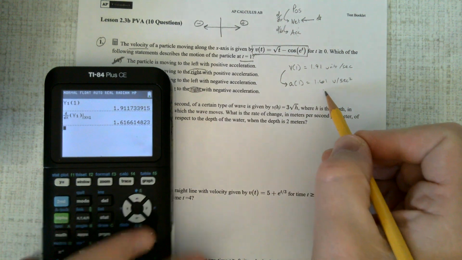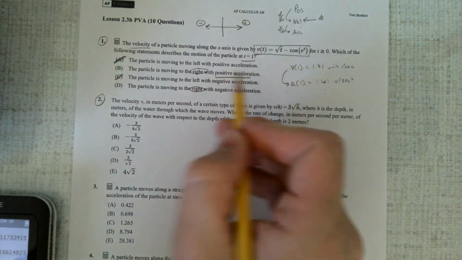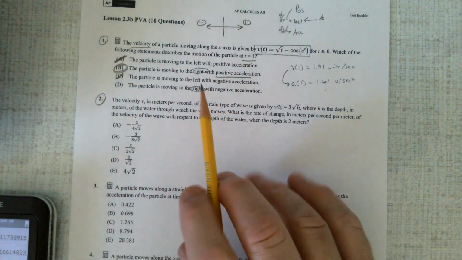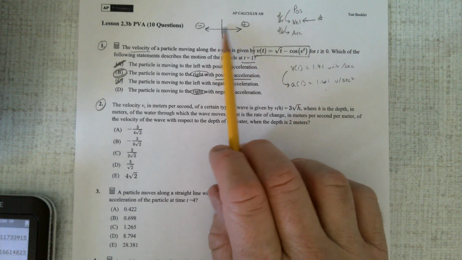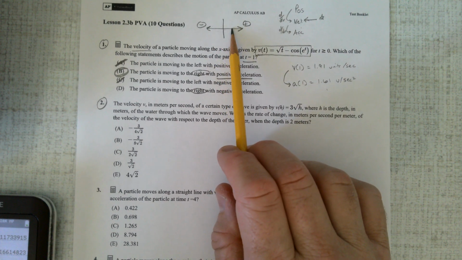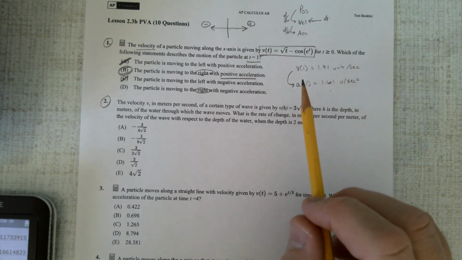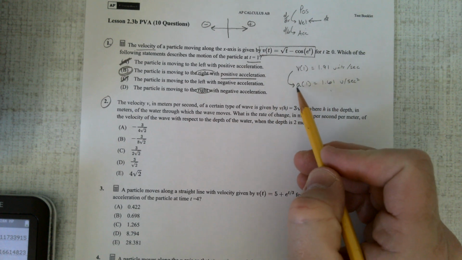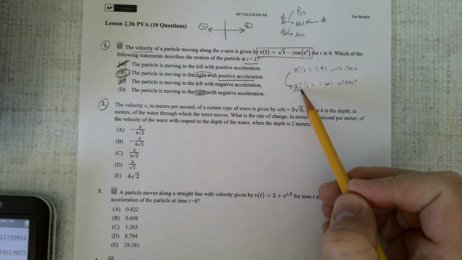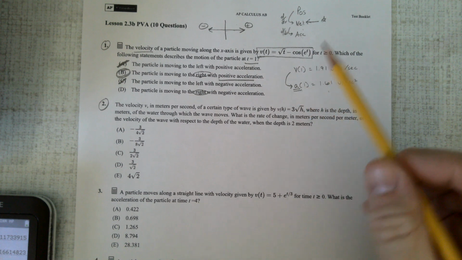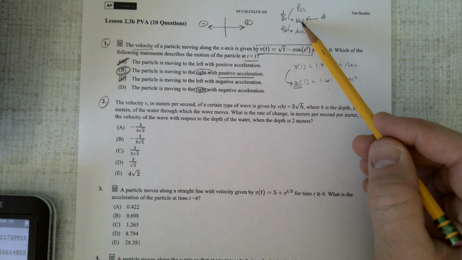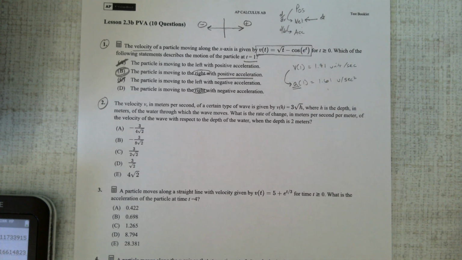So that means it's speeding up. It has a positive acceleration. So this particle that's moving back and forth here is moving to the right, and it's getting faster and faster and faster. It's moving this fast, and it's getting this much faster every second. Again, just be careful. Some people see this and they think acceleration, so they think I have to take two derivatives. Not always. If you're in velocity, one derivative will get you to acceleration.